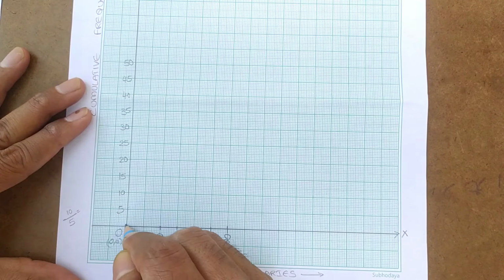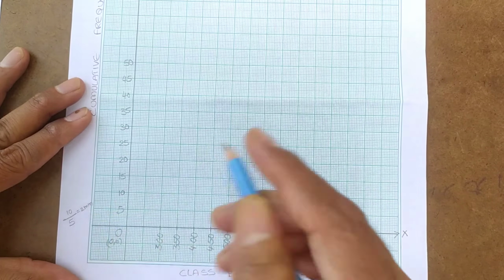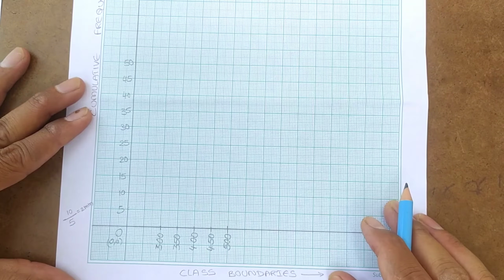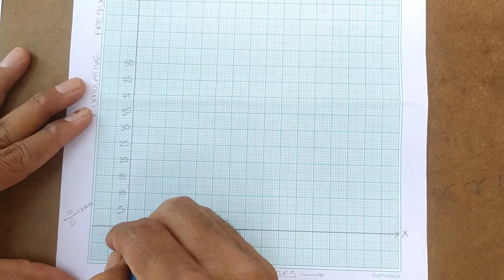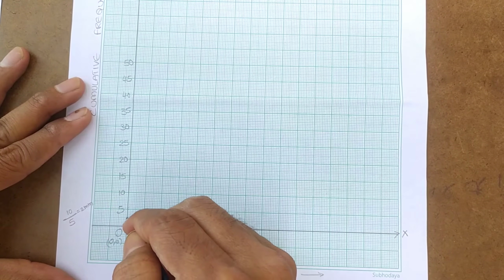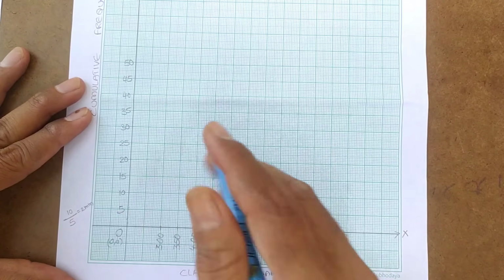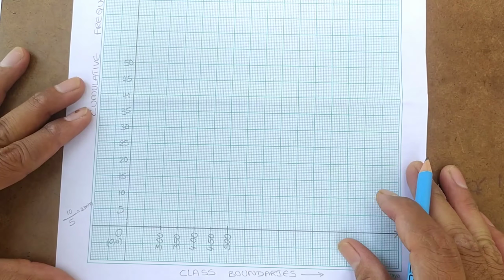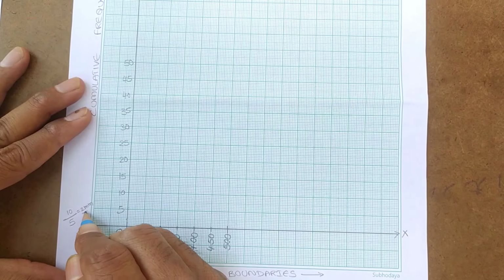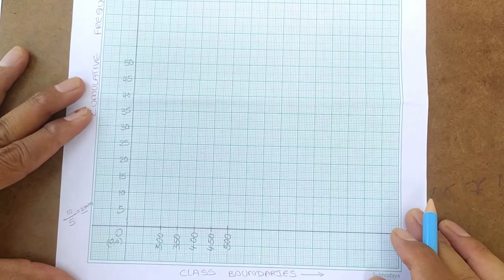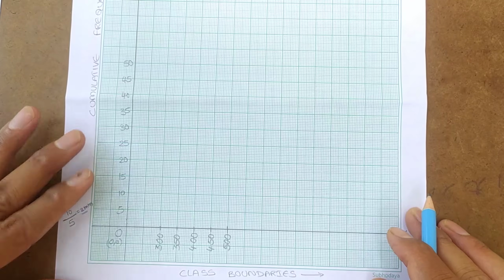So here 1 is 2 mm. That means 2 mm can be taken as 1. So this is 1, this is 2, like that, leaving one line and taking the other one. Clear? So 2 lines, 2 mm can be taken as one number. That is the meaning. Now let us plot the graph.